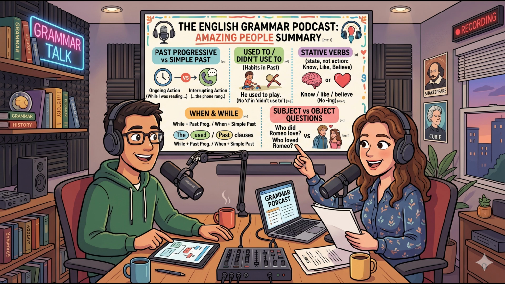So how do we actually connect that continuous background action with the sudden interruption in a single sentence? Well, we use when and while. The textbook formula dictates that while pairs with the past progressive, which is the action in progress, and when pairs with the simple past, the interrupting event. Like, while he was biking away, he saw the bird. Or, he was biking away when he saw the bird. Exactly. But does the order of these clauses actually matter? Or is it strictly tied to the words when and while?